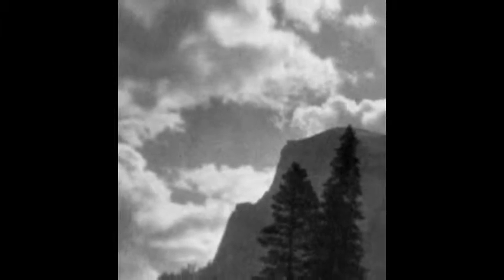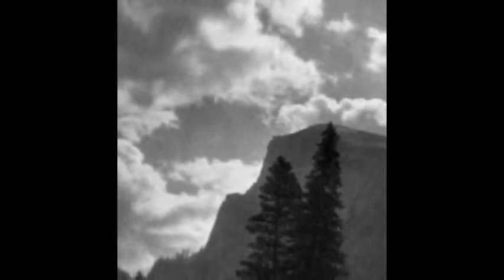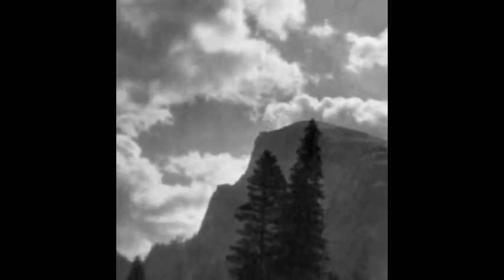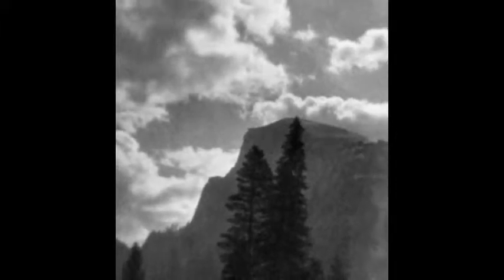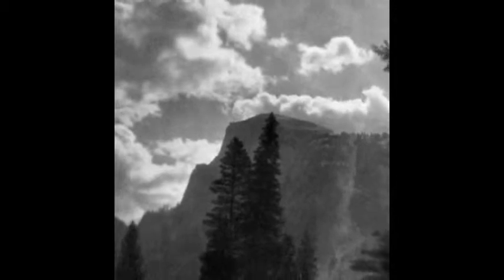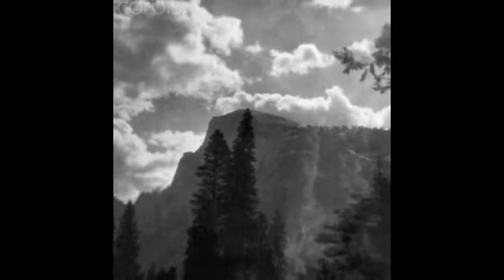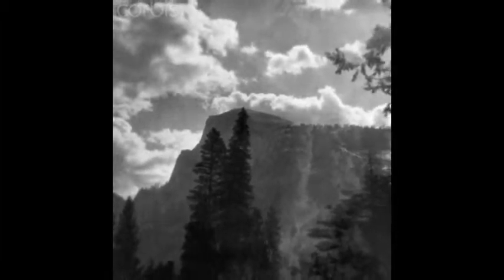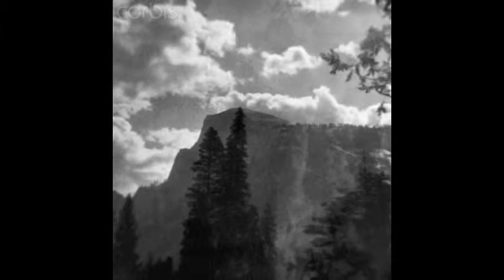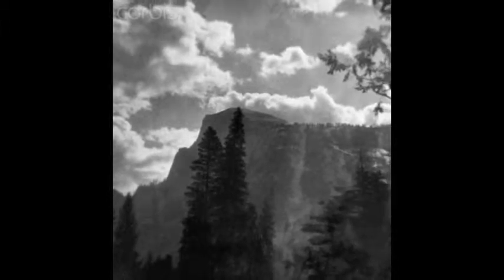It was during a family vacation to Yosemite National Park in 1916 that his father gave him a Kodak Brownie box camera. His first photograph was the Half Dome pictured here. It was during this trip that Adams fell in love with photography, and it became his obsession. In fact, he returned the following year with a better camera and a tripod.